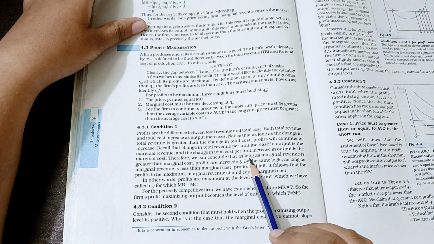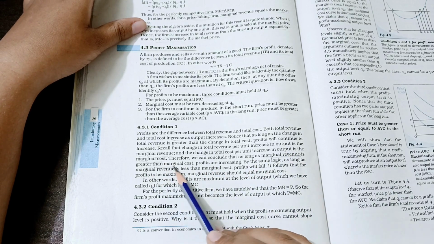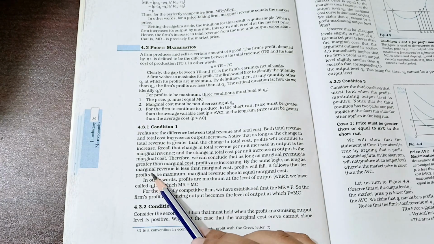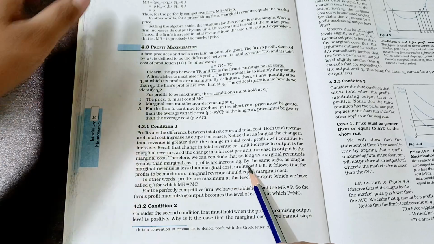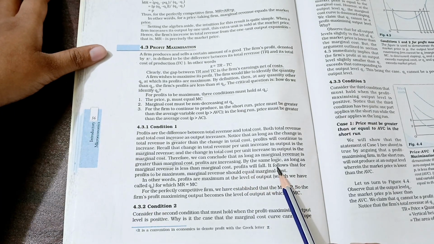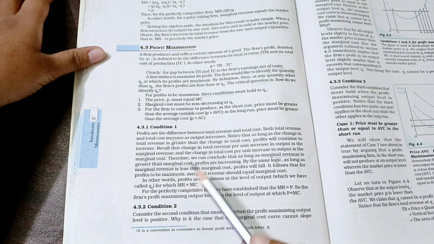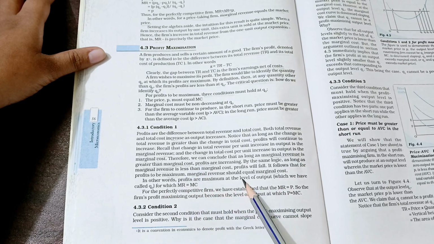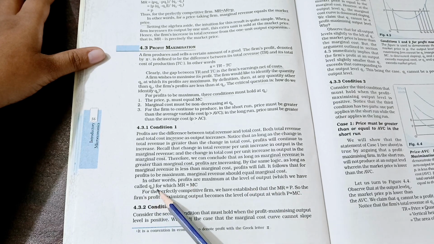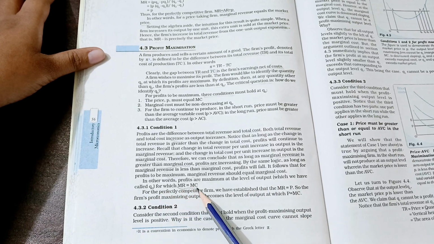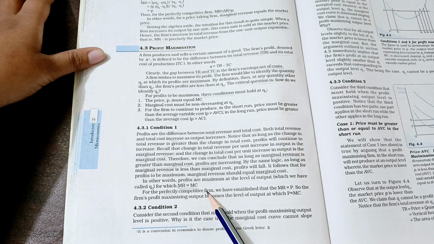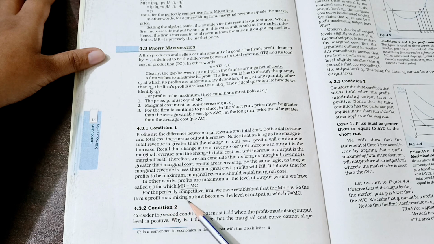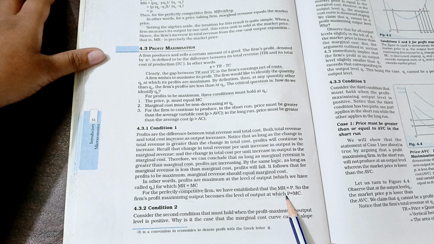Therefore, we can conclude that as long as marginal revenue is greater than marginal cost, profits are increasing. By the same logic, as long as marginal revenue is less than the marginal cost, profits will fall. It follows that for profits to be maximum, marginal revenue should equal marginal cost. In other words, profits are maximum at the level of output, which we have called Q0, for which MR equals MC. For the perfectly competitive firm, we have established that MR equals P, so the firm's profit maximizing output becomes the level of output at which P equals MC.